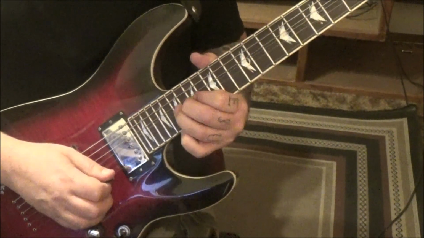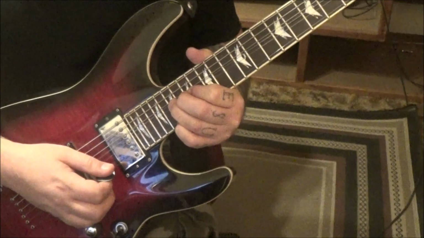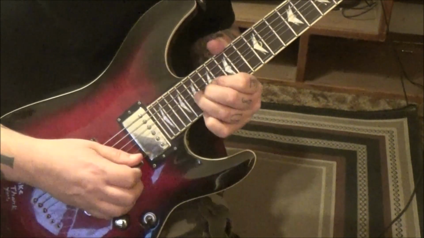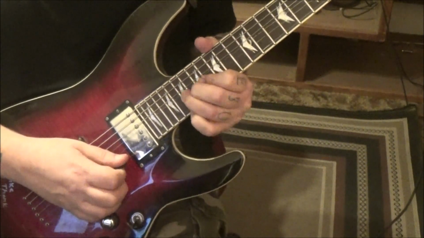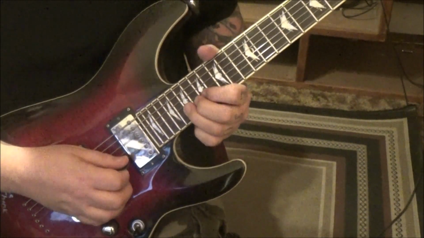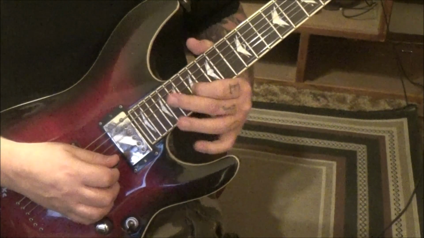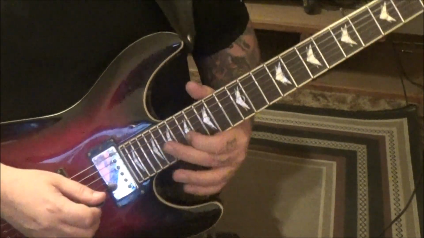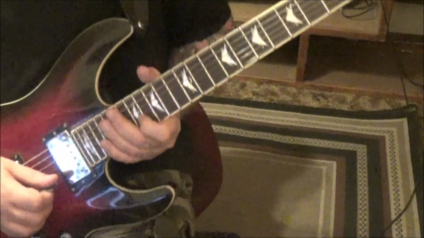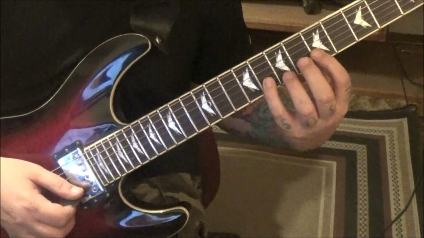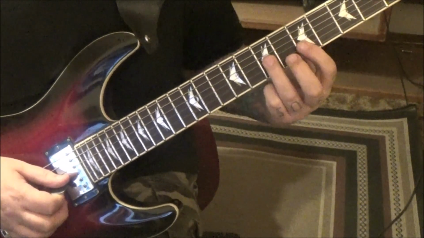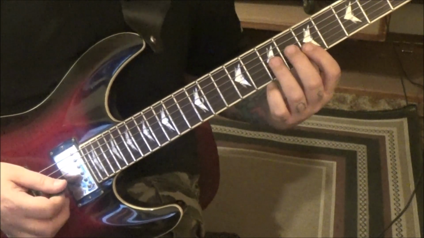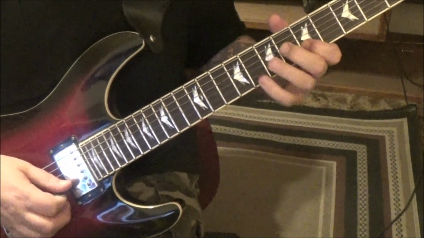19B bend. 19E, and do that 3 times. So we have 19B bend, release, 17B vibrato. A minute 48 timestamp. We're going to go 5B, 8 pull 5, and then 7G, 5B. Do that 3 times. Oops.